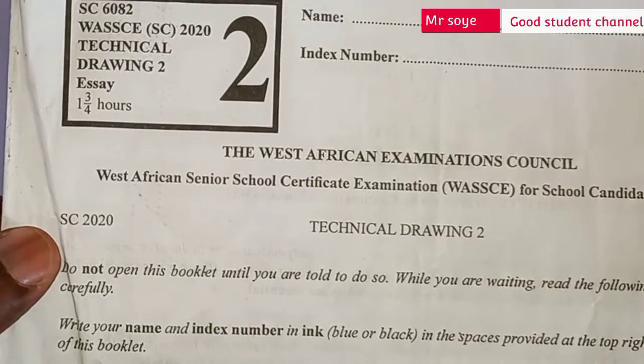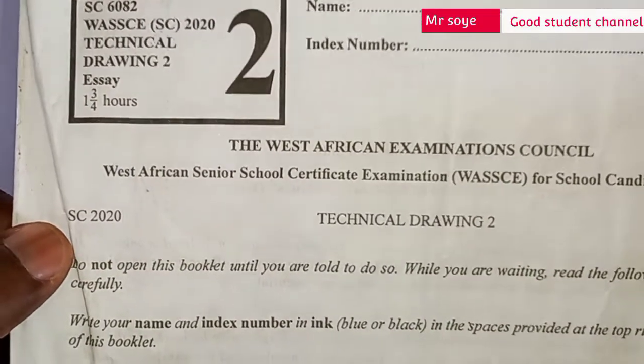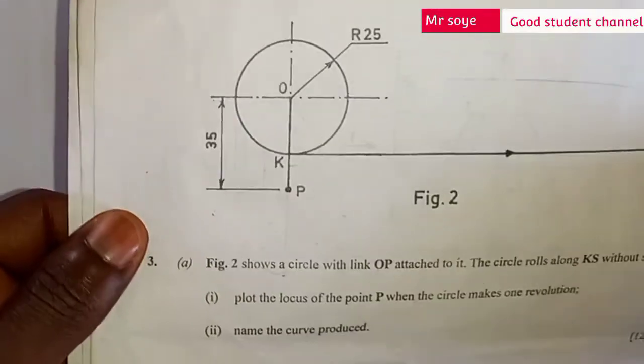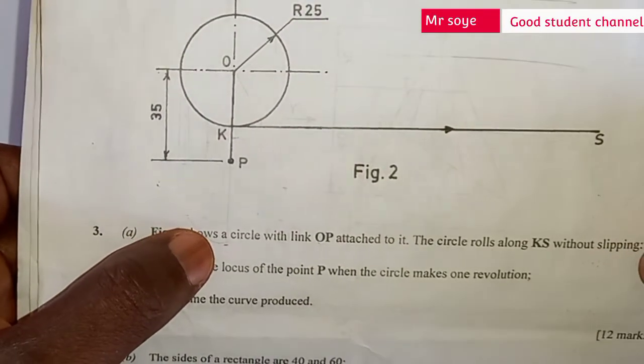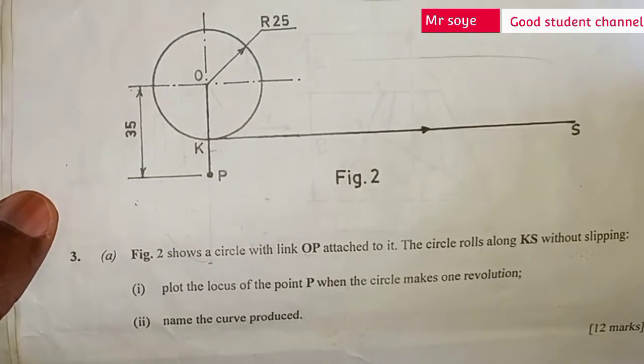All right. This is the 2020 technical drawing past question for SA2, and now we want to look at question three. Let's see the solution to question three. Question three says figure 2 shows a cycle with link OP attached to it. The cycle rolls along KS without slipping.